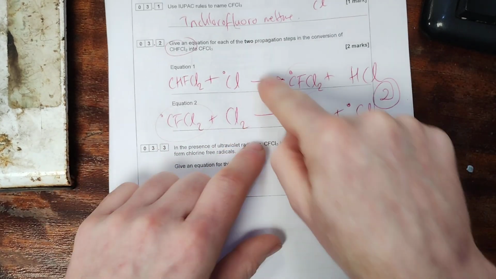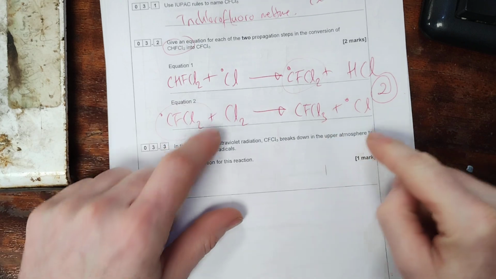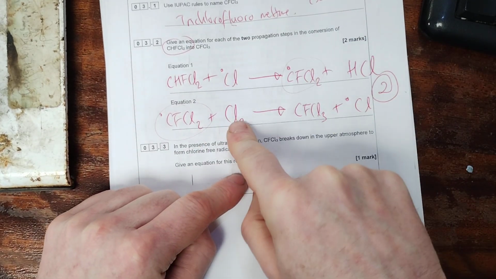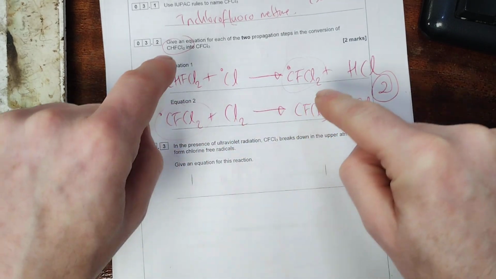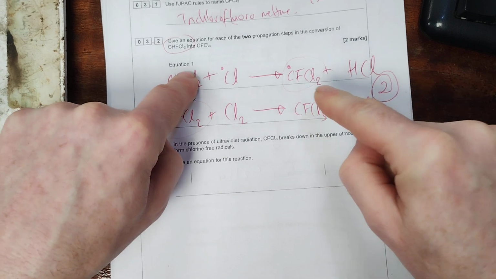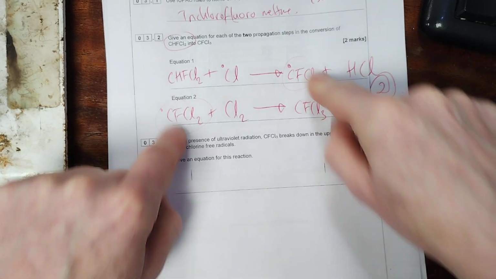So what did I do? 2 arrows, 4 pluses. I filled in this space, this space, this space, this space, as they're always filled in. I put the reactant and the product in here. Reactant, product. All I've got to do is work out that.